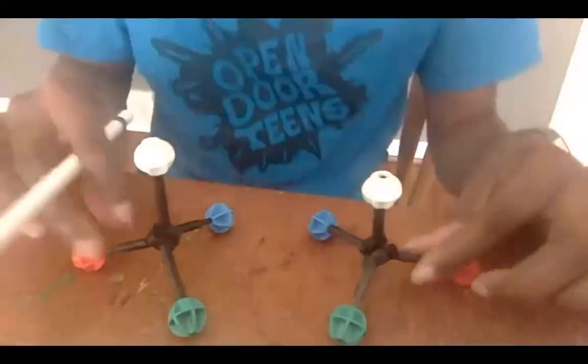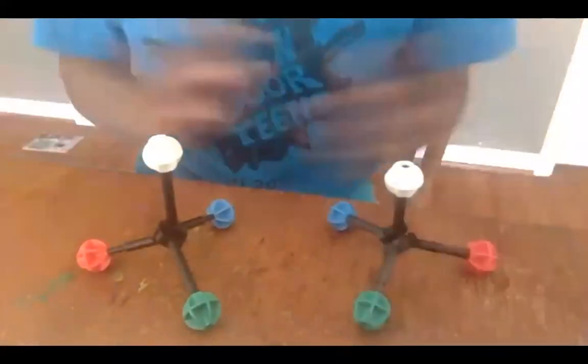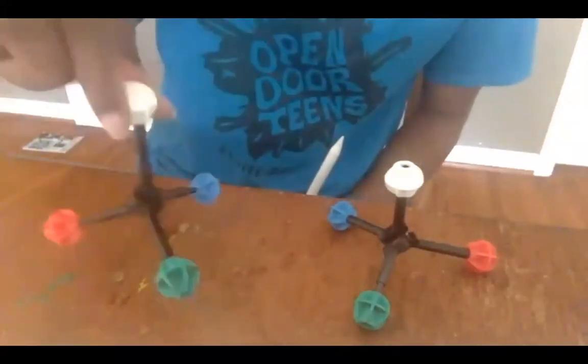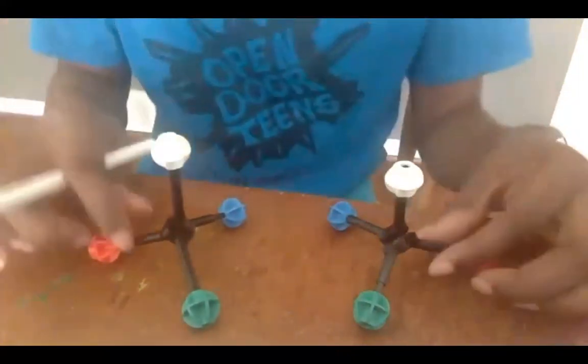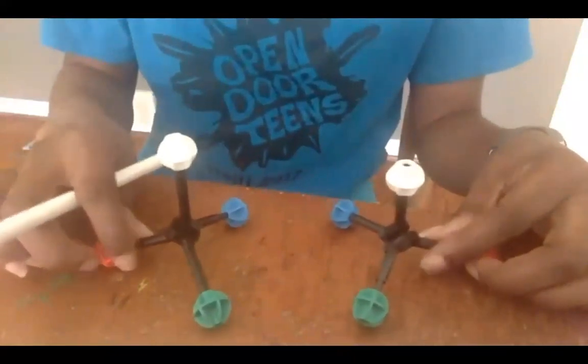Again, I want you all to imagine that we have one molecule that's looking in the mirror. My hand is the mirror. And then this molecule is what it sees in reflection. So these two molecules are mirror images of each other.